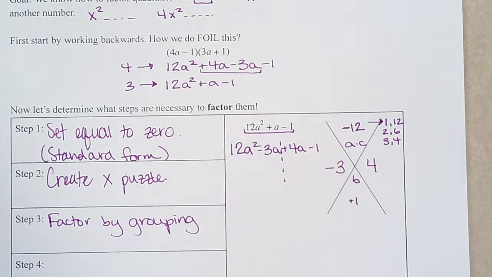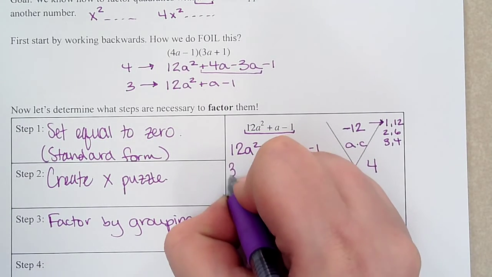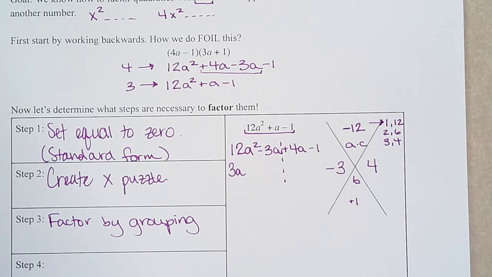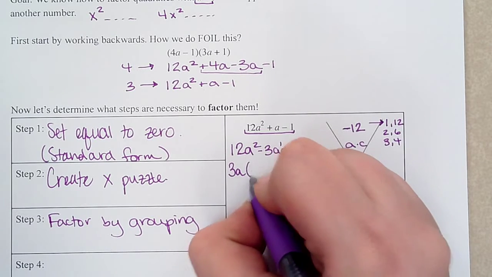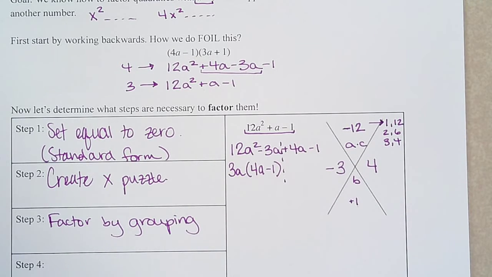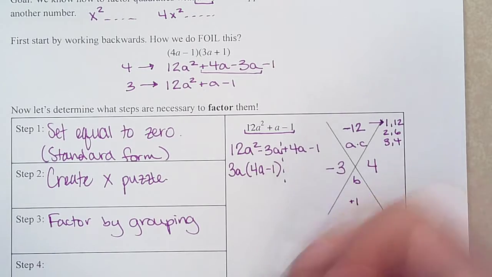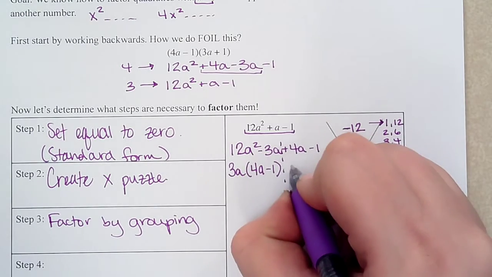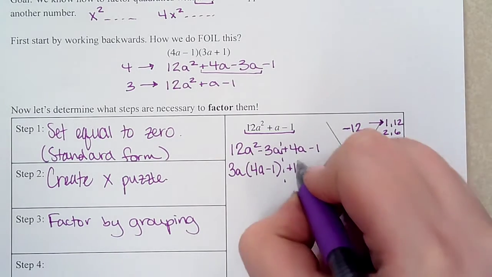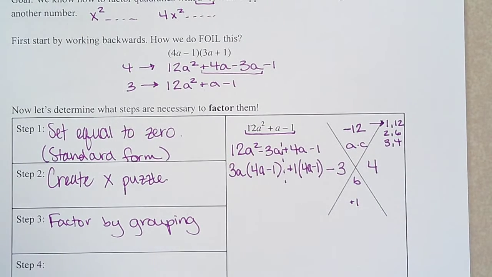Well, we talked a little bit about factoring binomials the other day. We have to see what they have in common and pull it out front. So in this case, the GCF of these two terms is 3a. What's left over is going to be a 4a minus 1. For the second two terms, when they have no other numbers in common, the GCF is a positive 1. So what's left over is a 4a minus 1.